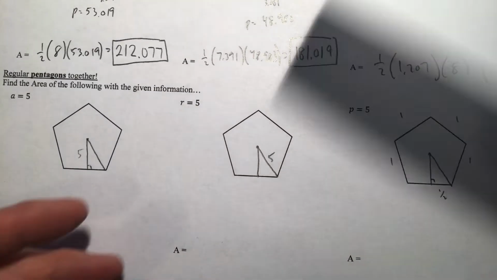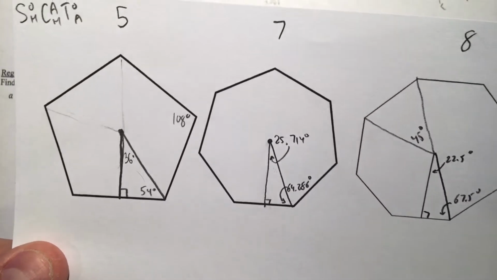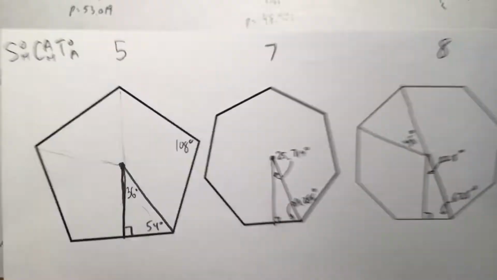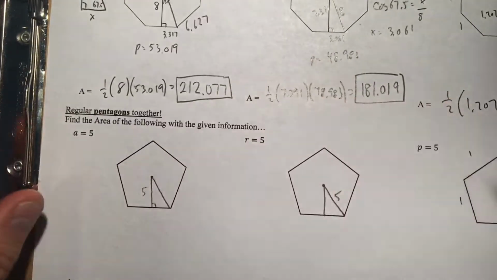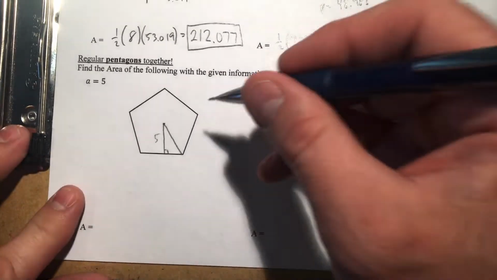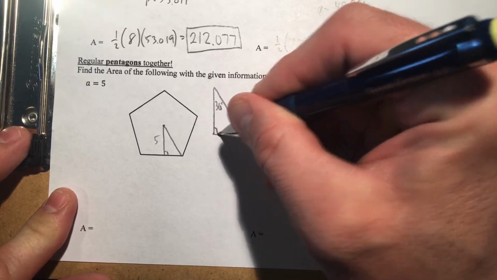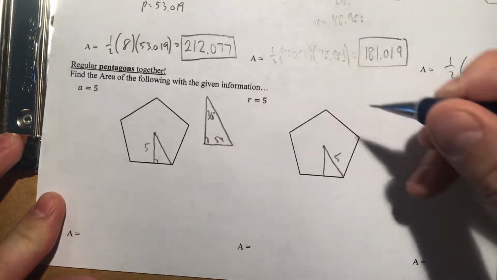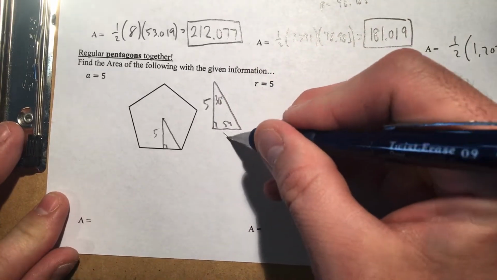I reference my pentagon sheet. I noticed that my pentagon has a 36, 54, 90. Good old 36, 54, 90. Whoop, whoop. Now, I'm going to blow this guy up here. And if this is a 36, 54, 90, and I've got a 5, I just need to find this bottom side.